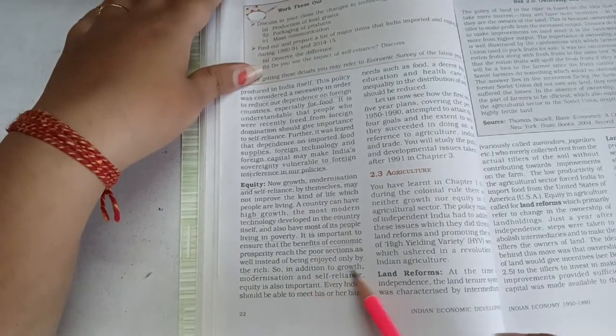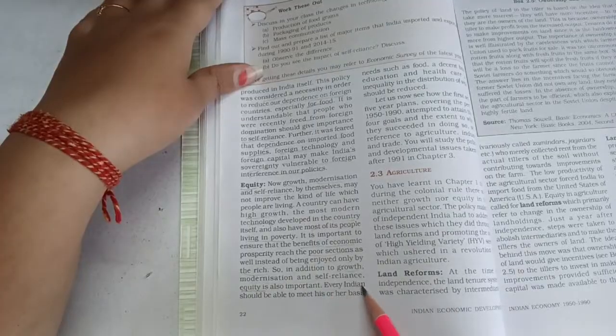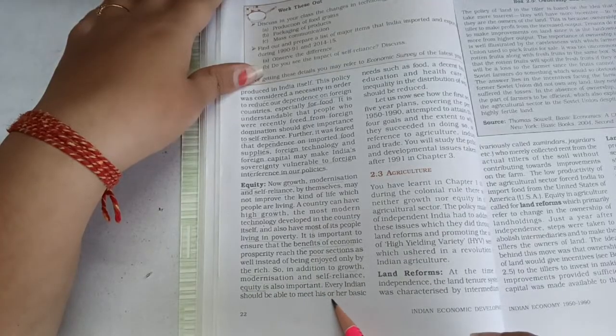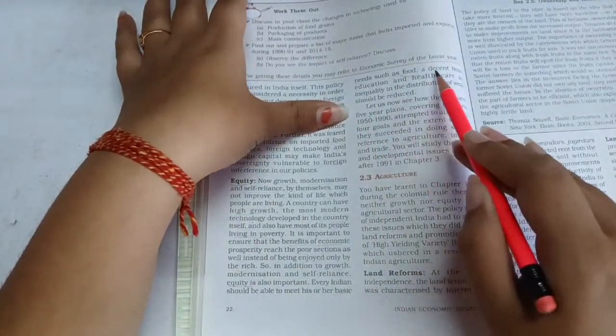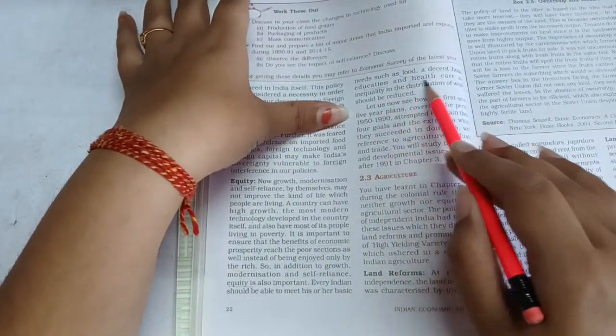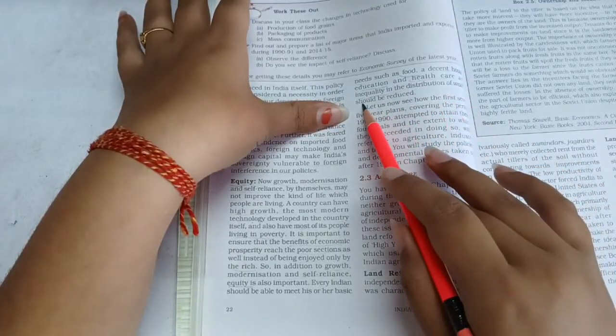So in addition to growth, modernization and self-reliance, equity is also important. Every Indian should be able to meet his or her basic needs such as food, a decent house, education and healthcare, and inequality in the distribution of wealth should be reduced.